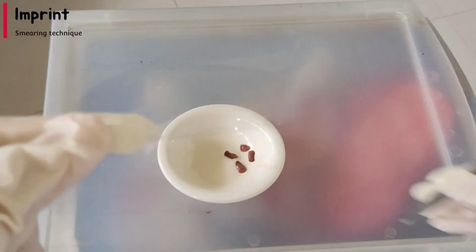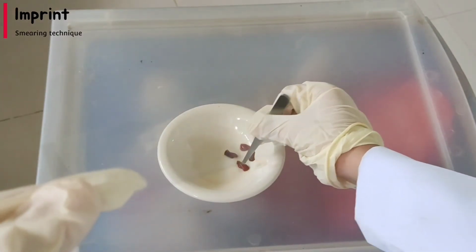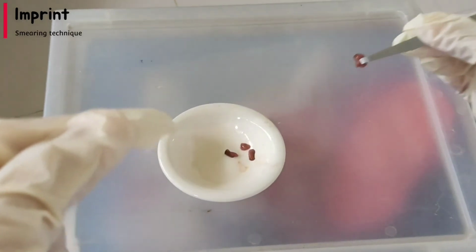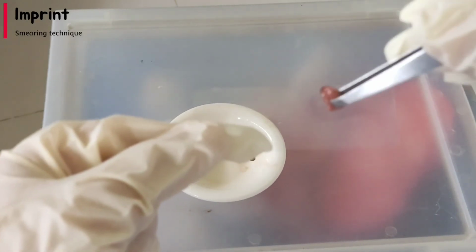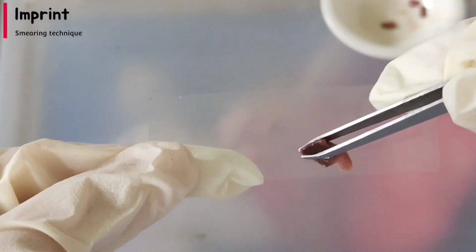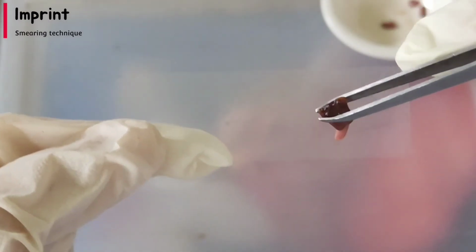Hello, for the next technique, I am going to demonstrate touch or impression smear, or the imprint. I am going to use a specimen, a tweezer, and of course, a glass slide. First, get a block of tissue exposing a fresher surface. Allow the freshly cut surface to come in contact with the surface of a clean glass slide.